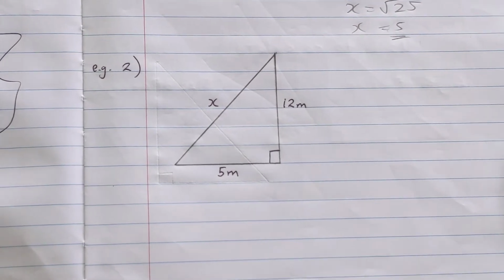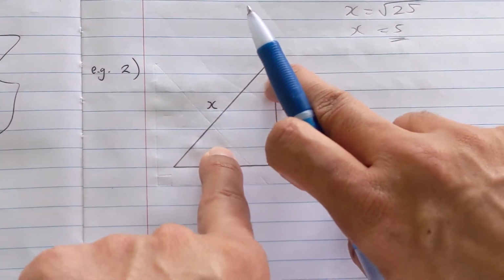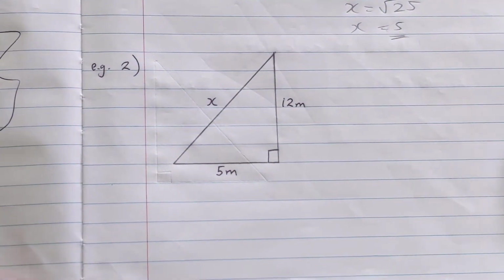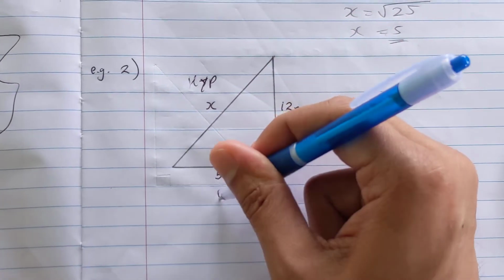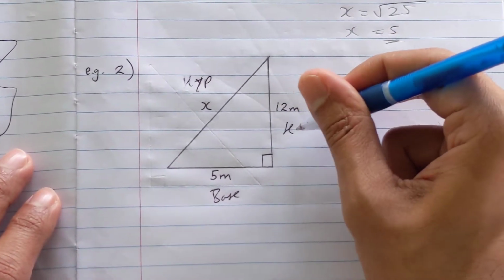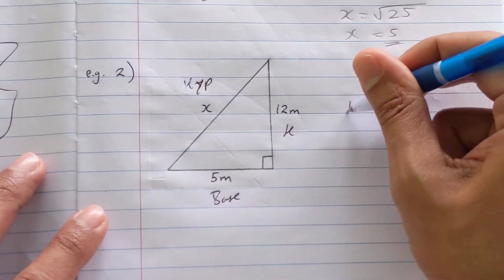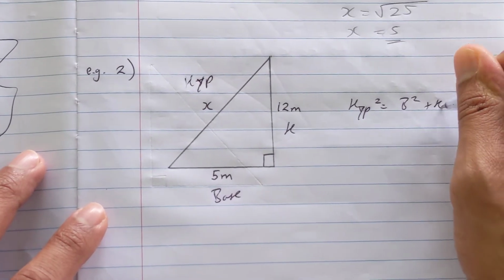So same idea here. I like to label the sides first. I have two sides. I want to find the third side. You realize no angles in play. That'll come more when we do the trigonometry aspect. So opposite the 90 is the hypotenuse. The one on the bottom we normally call the base if you put the triangle to stand upright, and this will be the height. So the formula again is hypotenuse squared will be base squared plus height squared, or height squared plus base squared.